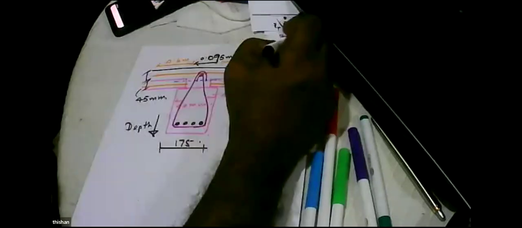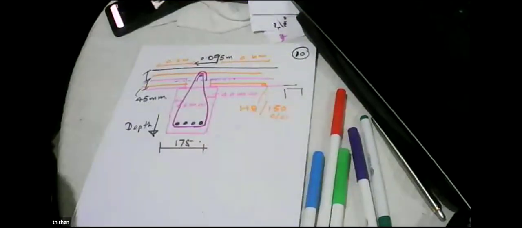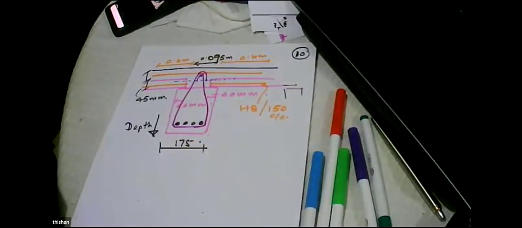So generally when you have a 90 millimeter slab over 2 meter, shear will be minute. You don't have to worry about shear.